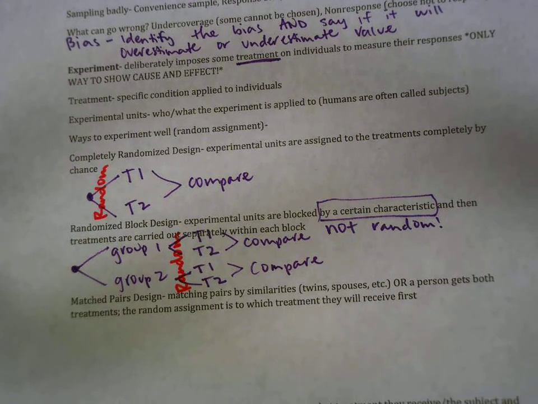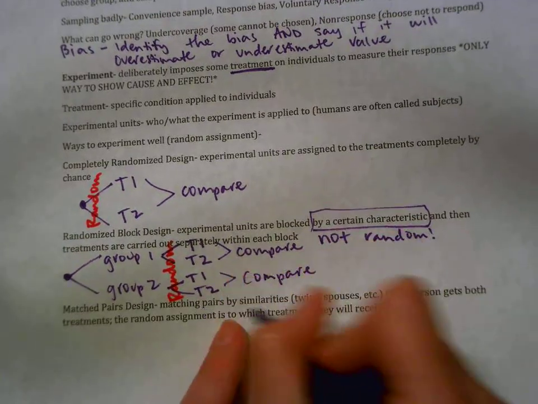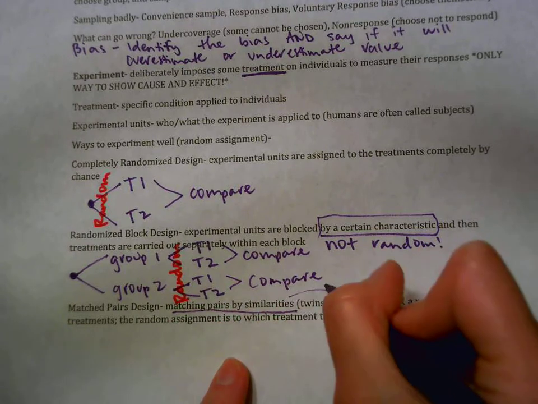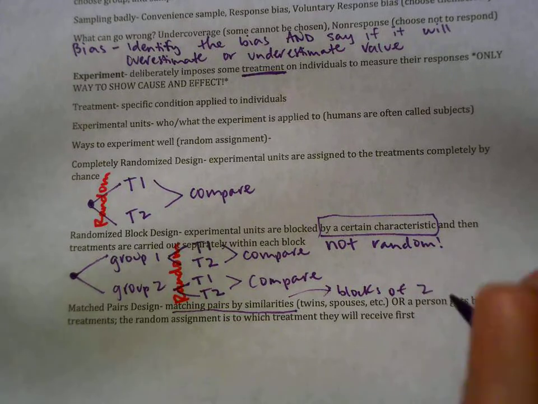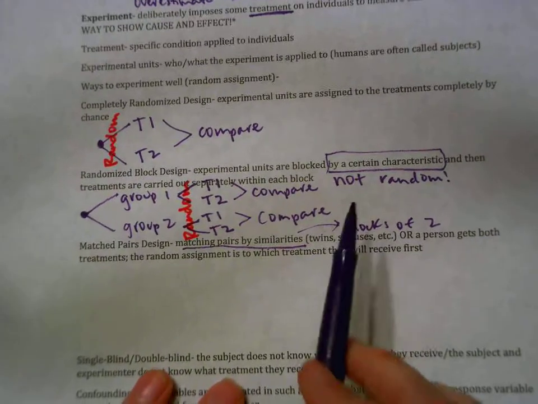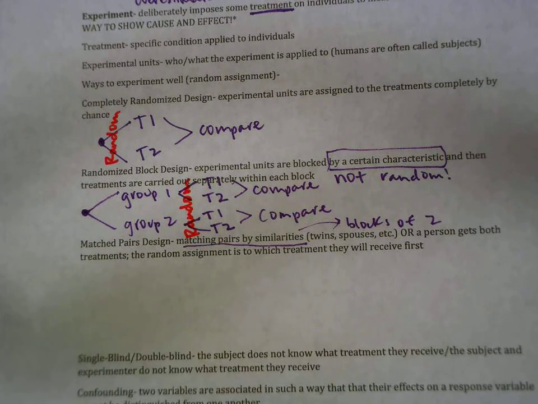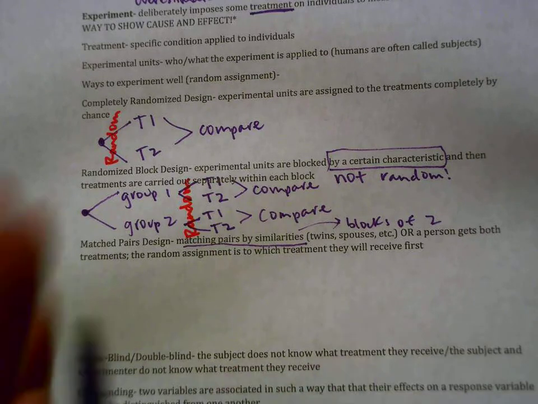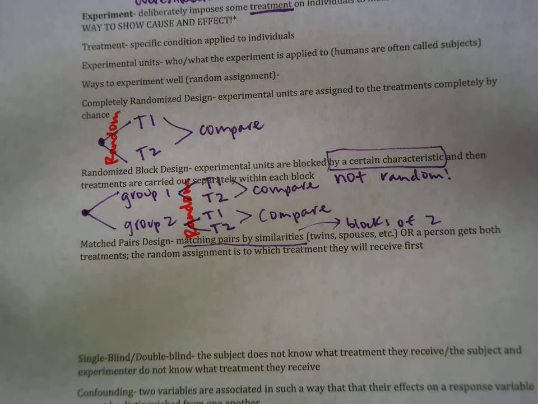Okay, so then the other design is matched pairs, which is similar to blocking. It's blocks of 2 if you do the first way. Matching pairs by similarities would be blocks of 2. So you could do twins or spouses, or I think we did an example in class where it was cholesterol level, where you would pair people closest in cholesterol level, and then within each pair, you can only do this if you have 2 treatments. One person gets one treatment, one person gets the other treatment. If you have more than one treatment, you couldn't do pairs, you'd have to do blocks.